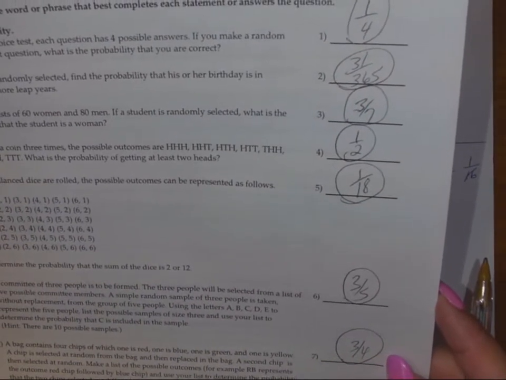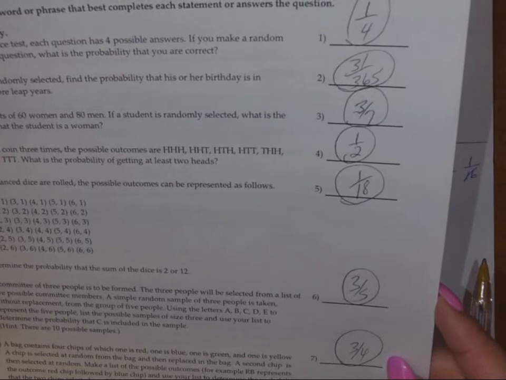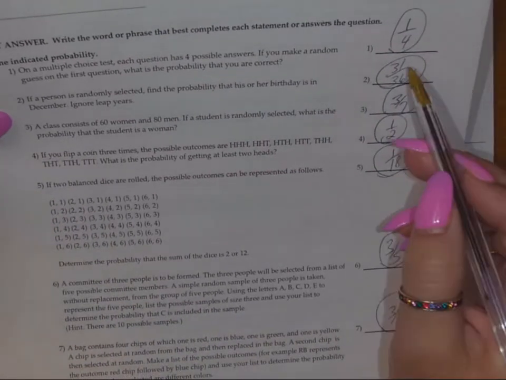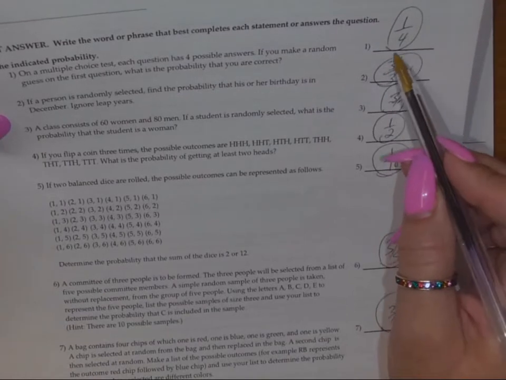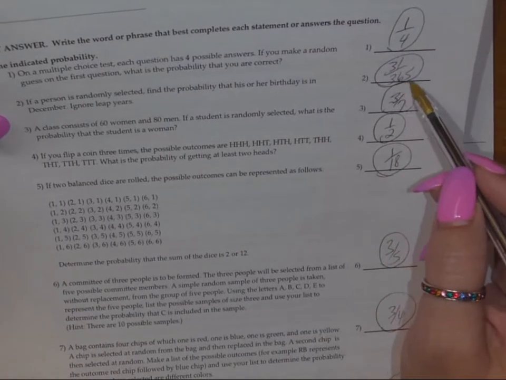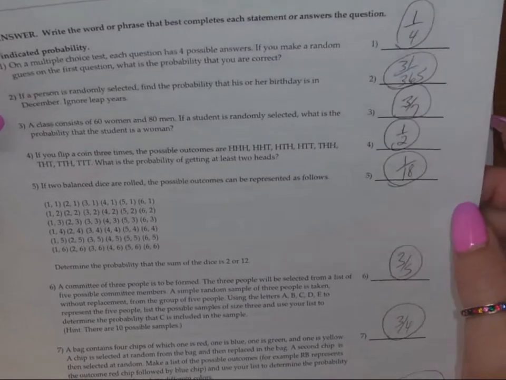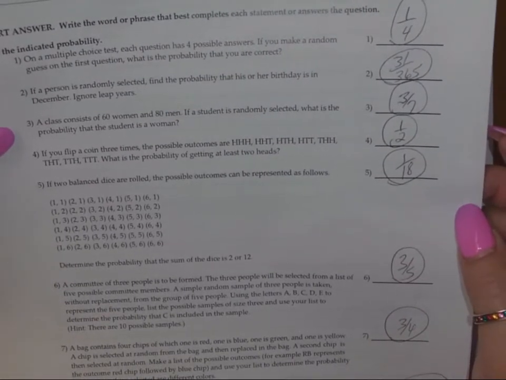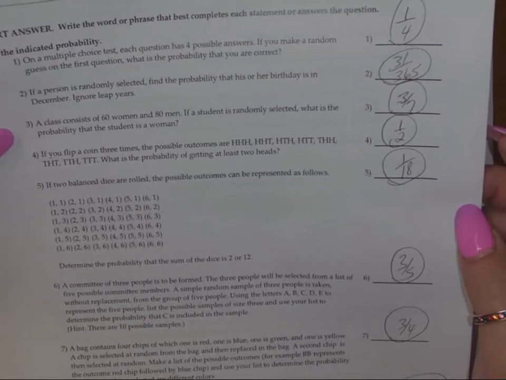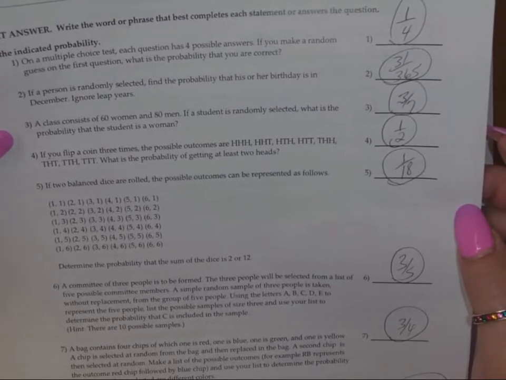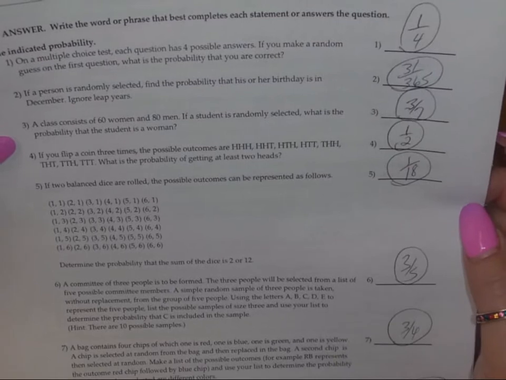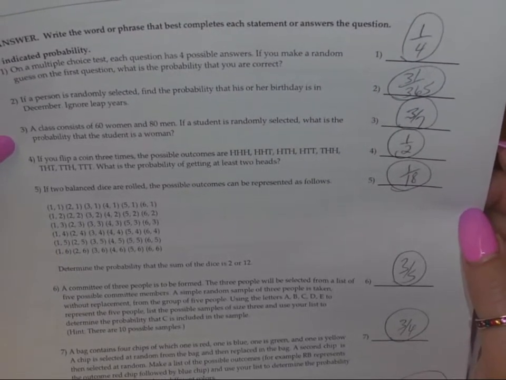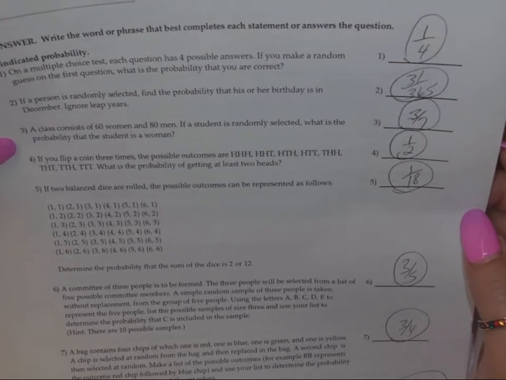Person randomly selected, find the probability that his or her birthday is in December, ignore leap years. Okay, the answer was 31 because there's 31 days in December out of 365. So remember that's like a relative frequency probability, it is not a theoretical probability. So we have to go through and look at how many days are there in that particular month and relate that back to the total days in the year.